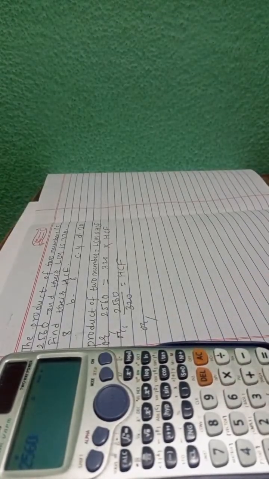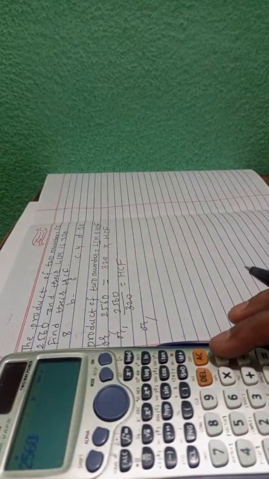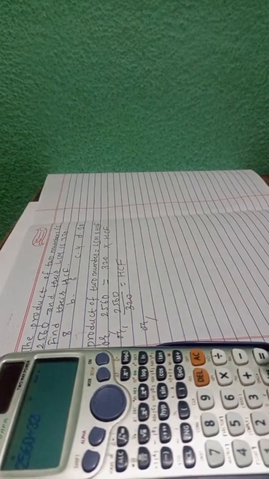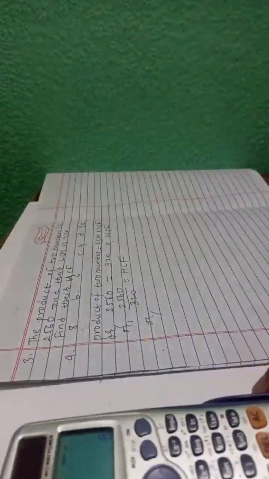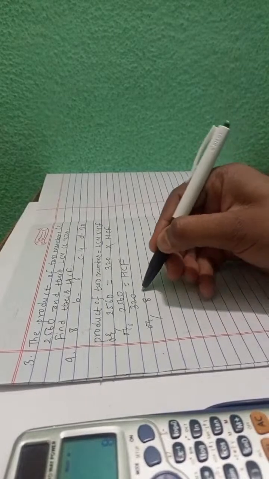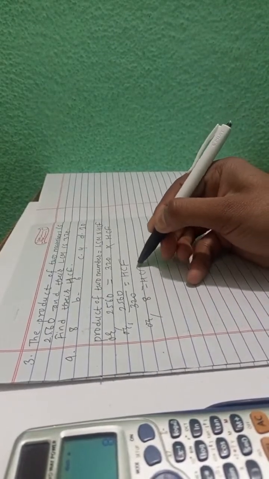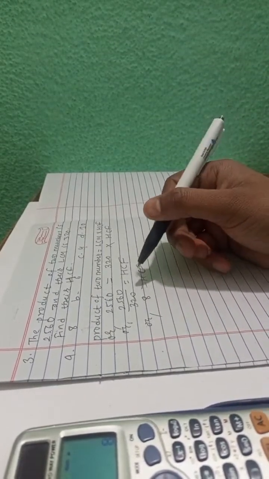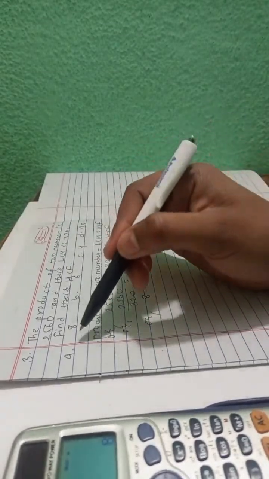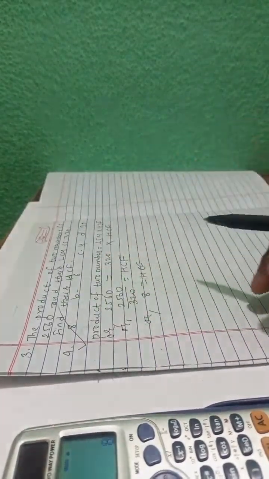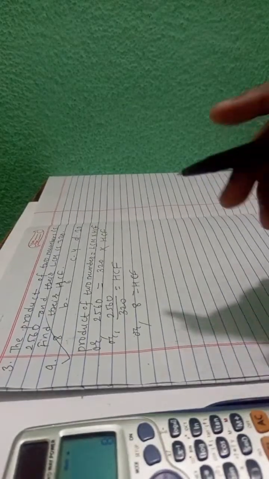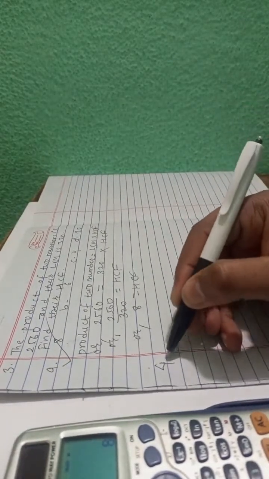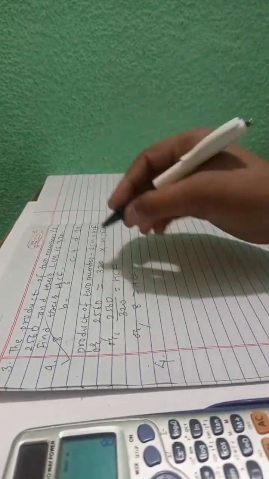2560 divided by 320 is equal to 8. So 8 is the HCF. The correct answer is option A. Let's move on to question number 4.